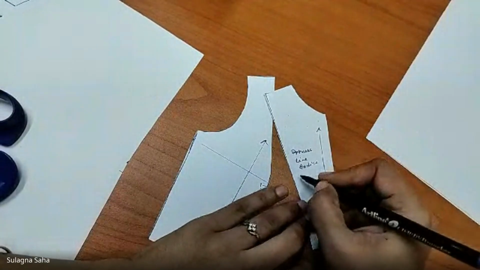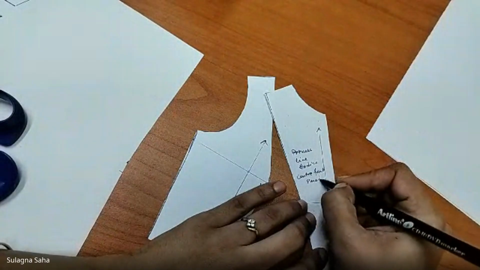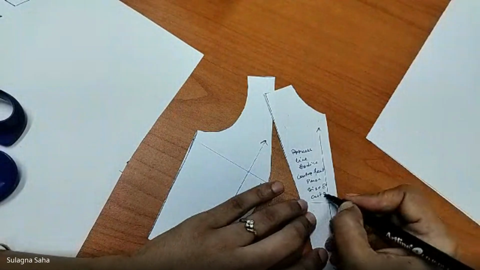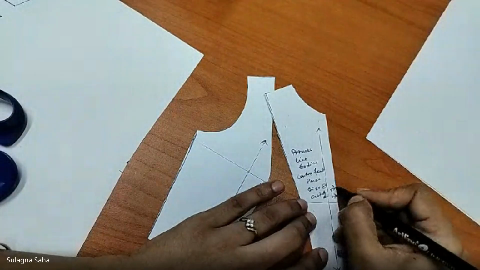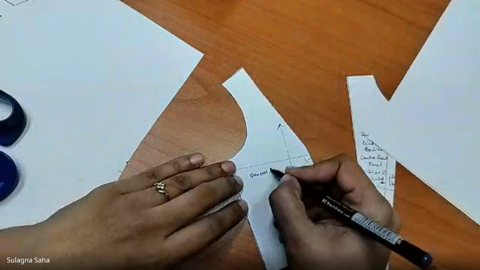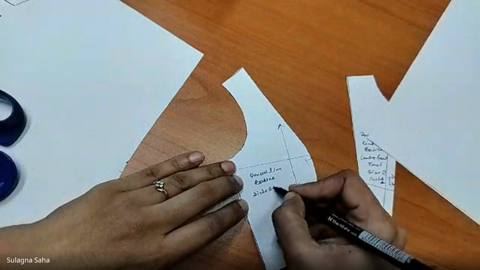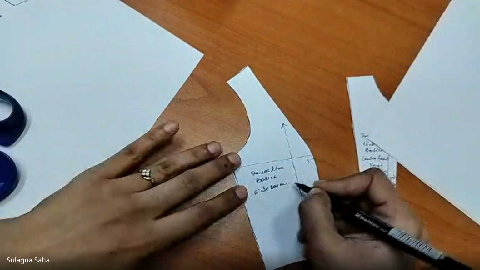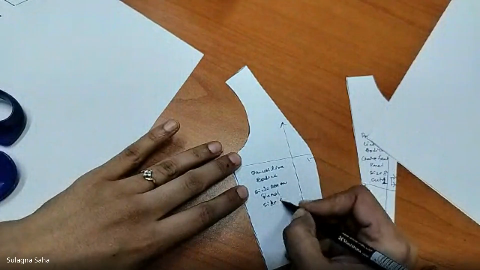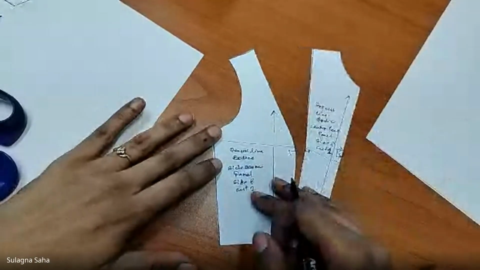This is just on the front, the center front panel. Then the second is the side front panel, because of course this is a side front line. And this has to be cut two because it is placed on both sides.